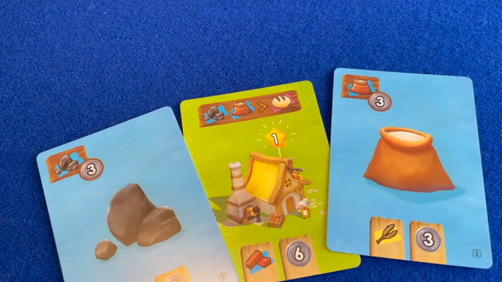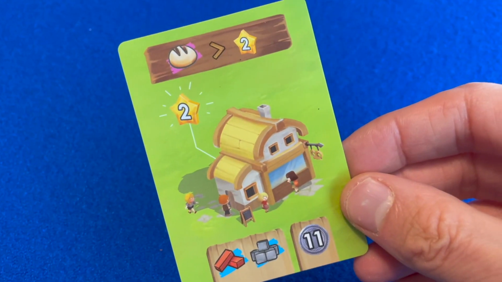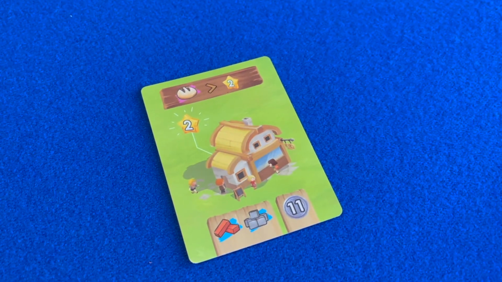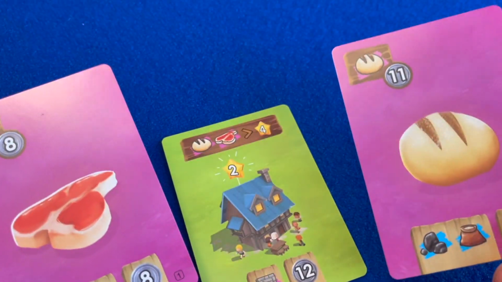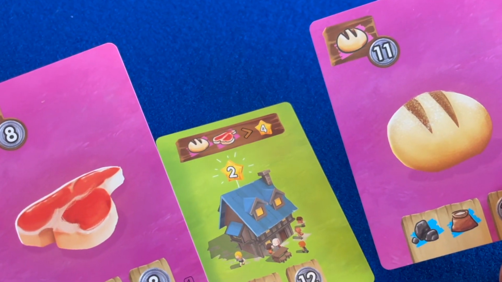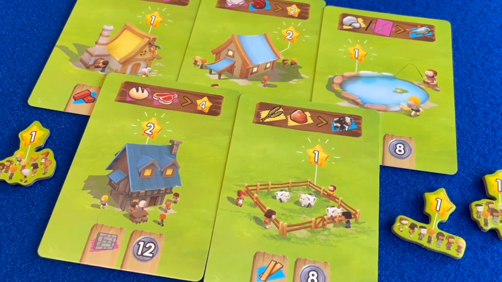With this building I can bake bread using coal and this sack of flour. This bakery allows me to turn that bread into 2 victory points, but if I have the inn and a steak and some bread, I can make delicious sandwiches worth 4 victory points apiece. And when one player has 10 victory points, they're declared the winner.